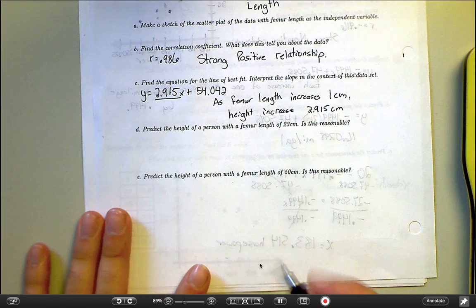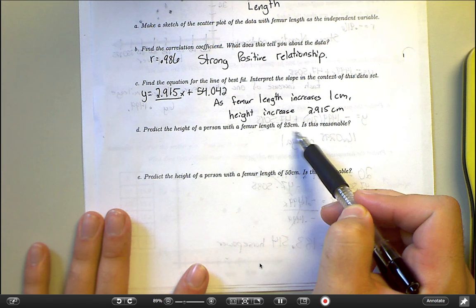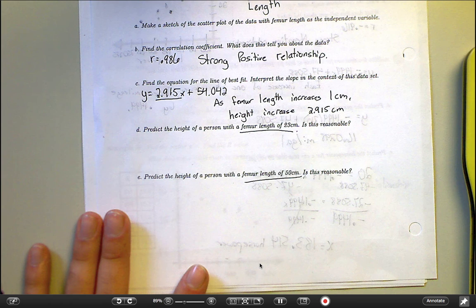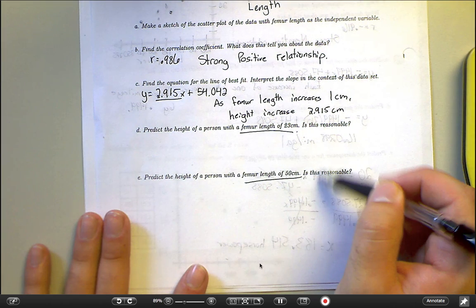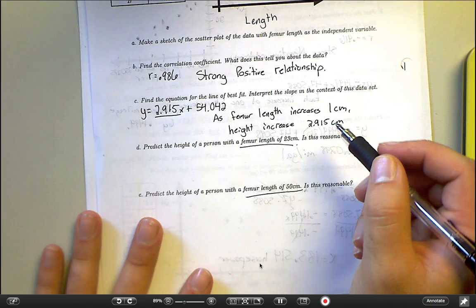Let's go ahead and make some predictions here. Like I said, this has a real world context to it, that we typically find a femur. Both of the predictions that we're going to make are based on a femur length. We want to know the height of the individual. We also want to know, is it reasonable? Would it make sense that a person could be that height? Let's go ahead and work through this.